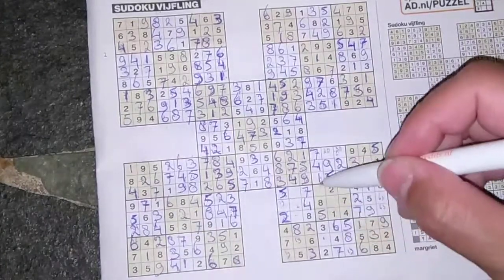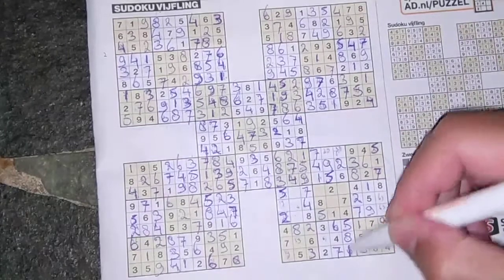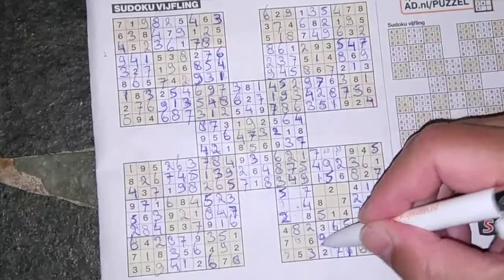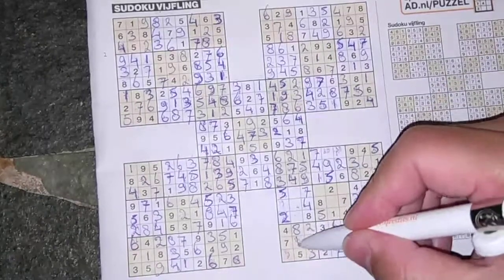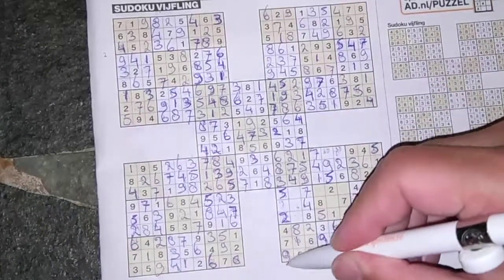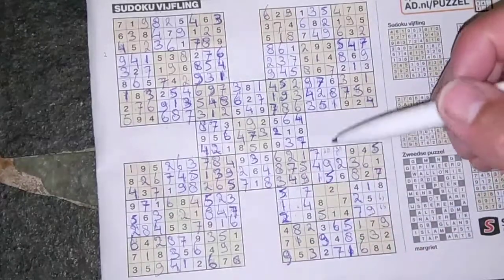Now we have a 1 there, so this cannot be a 1. This should be the 1 and this should be the 9. We have 9 here, so this cannot be a 9. This should be the 1 and this should be the 9. We have a 9 here, so this should be a 1.